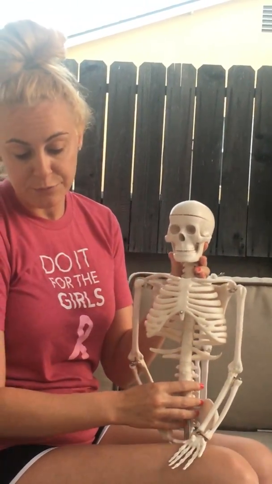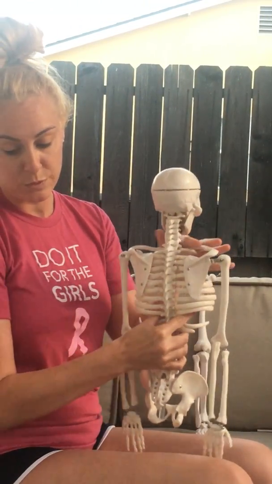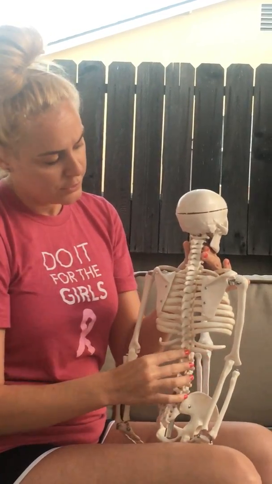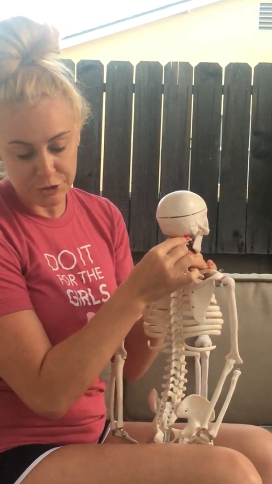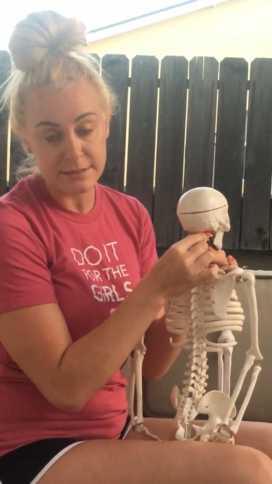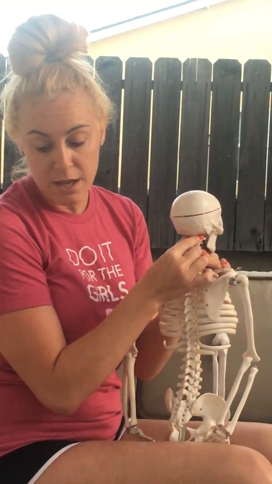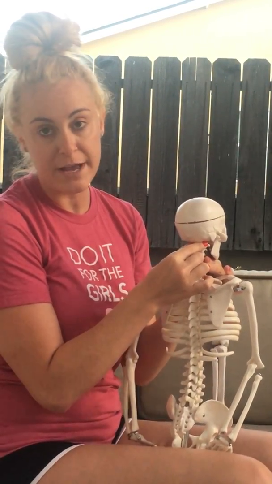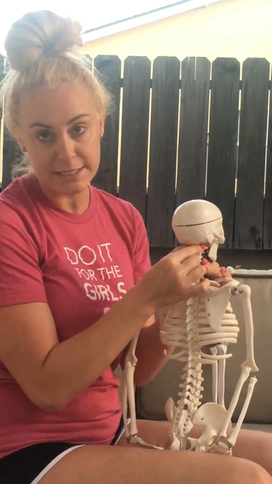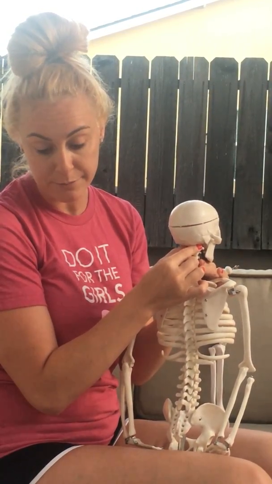Next, we're going to move to the vertebral column, which is here. First you have your cervical vertebrae, which is 7 altogether. Your two primary curves are thoracic and sacral, and your two secondary are the cervical and lumbar.